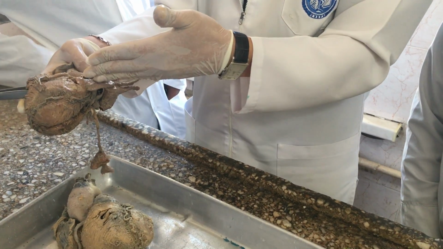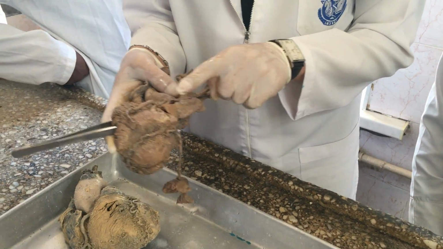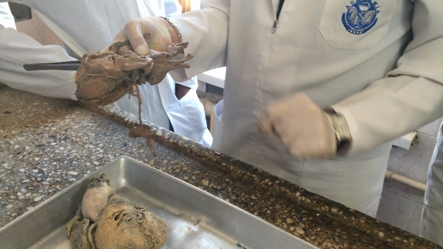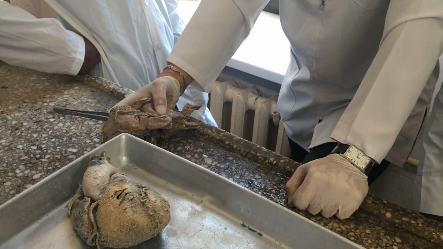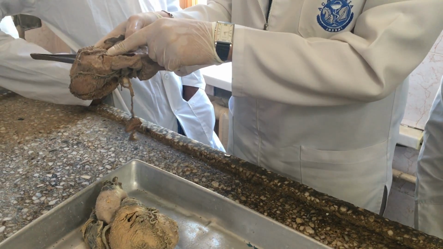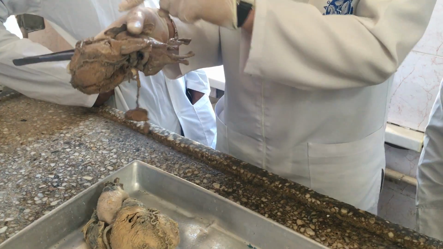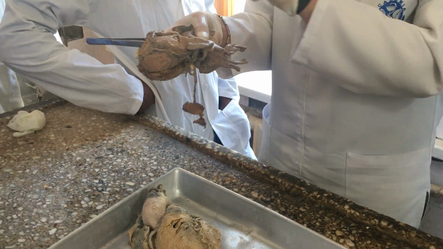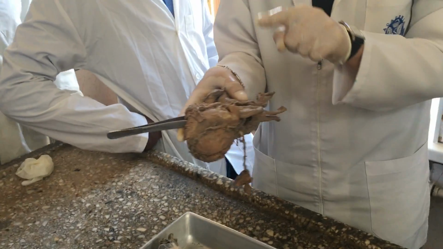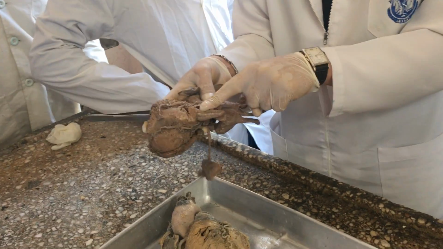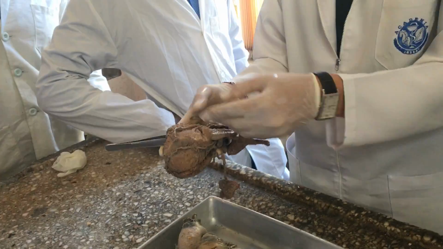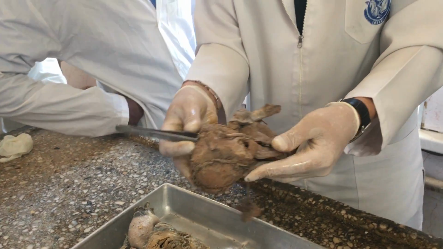Tell me please, guys, the pulmonary trunk, is it an artery or a vein? It's an artery. Pulmonary trunk, it is an artery. But which type of blood flows through the pulmonary trunk? Venous blood. It is an artery, but through the pulmonary trunk flows venous blood. You must know this information. So the right ventricle has two openings only.